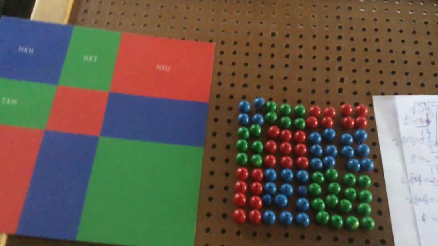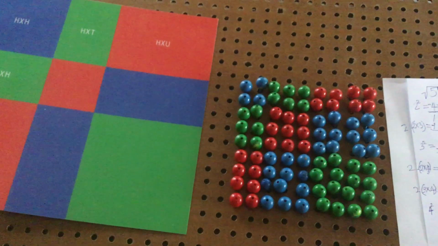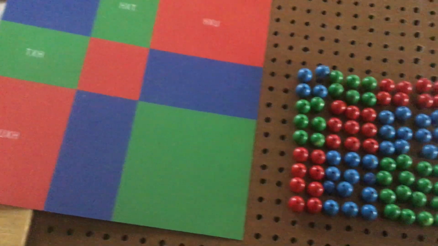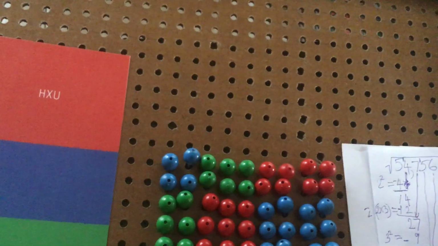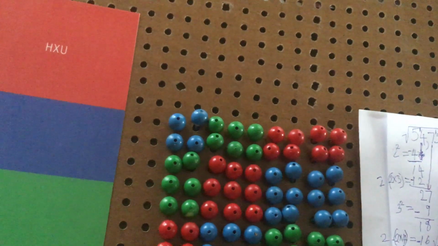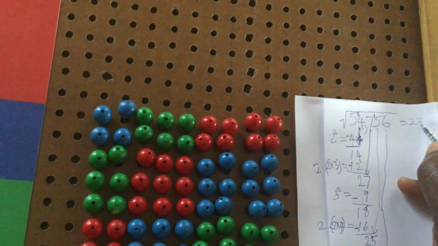So we are going to write that down as a square root. So it equals 234.